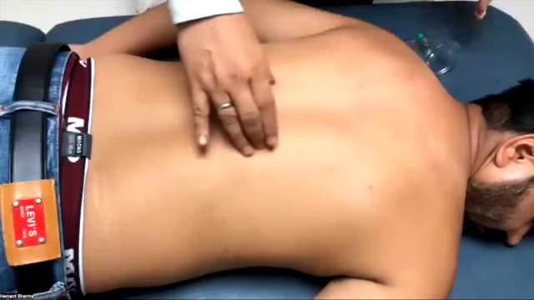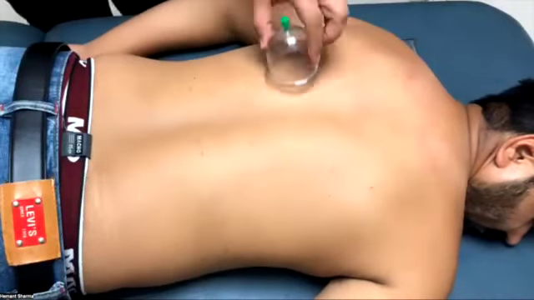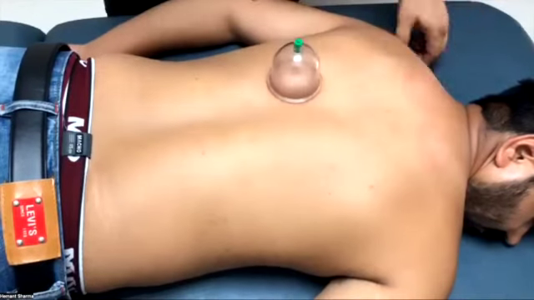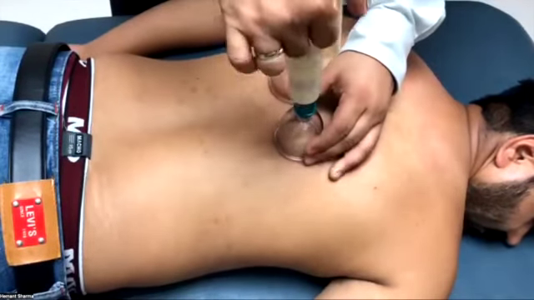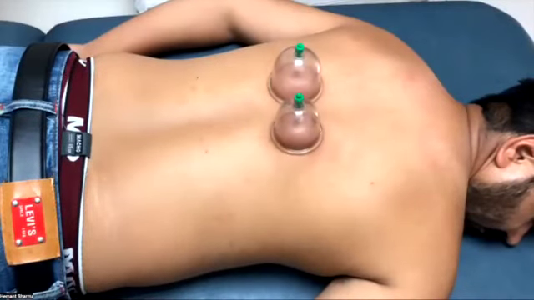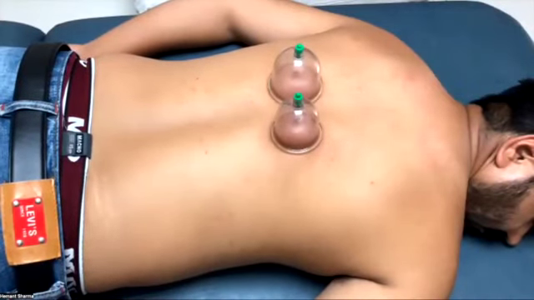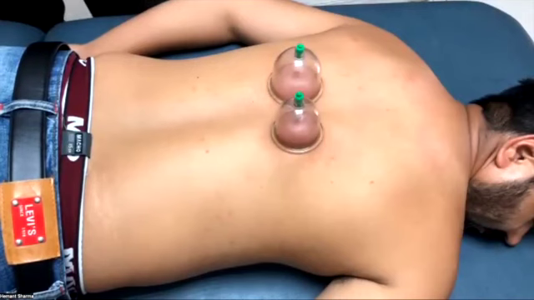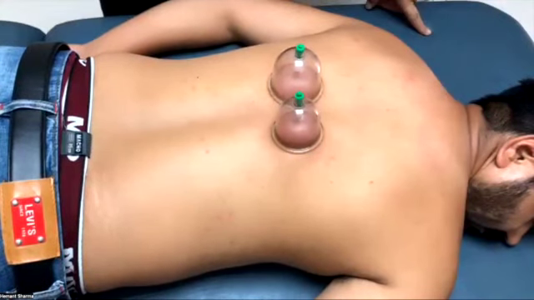So if someone is suffering with a digestive disorder, just put the cup simply here and just leave it for 1 to 3 minutes. And in this way, we can improve circulation tremendously in this part.